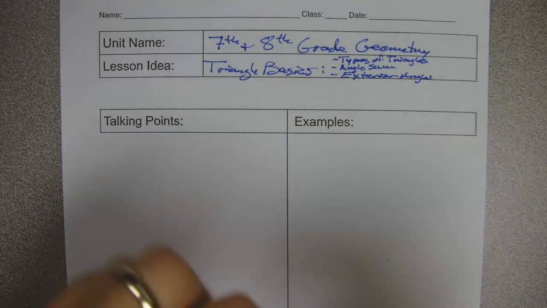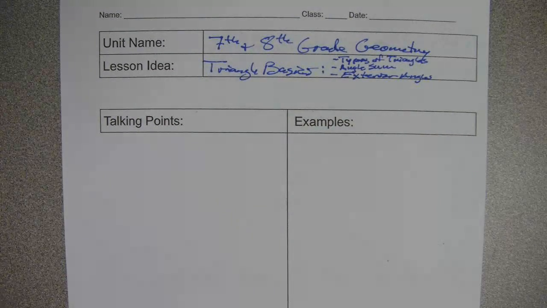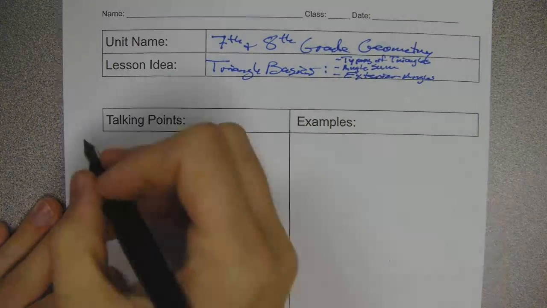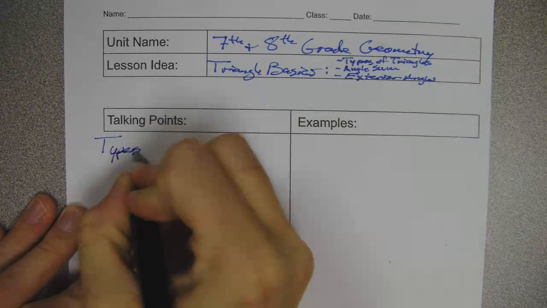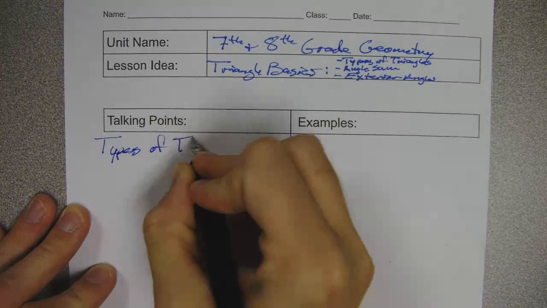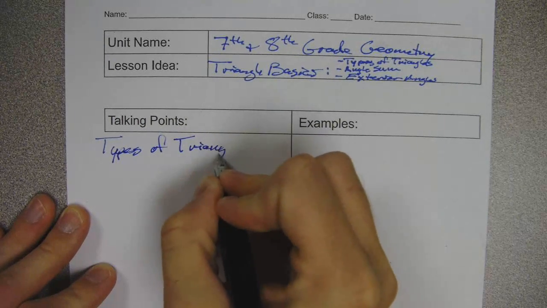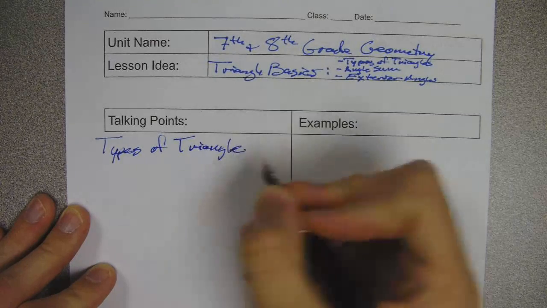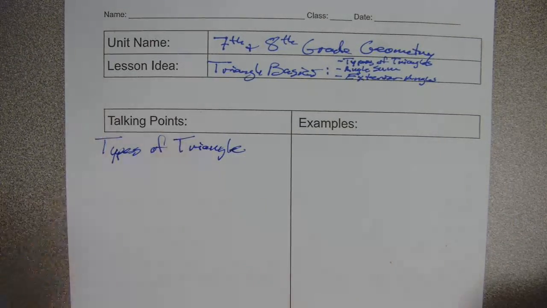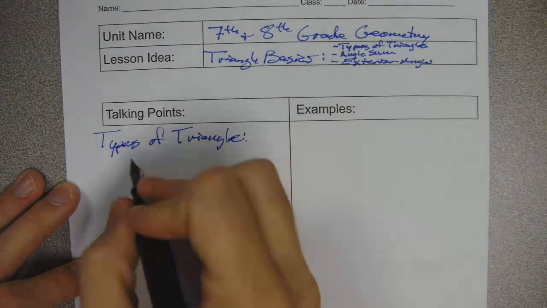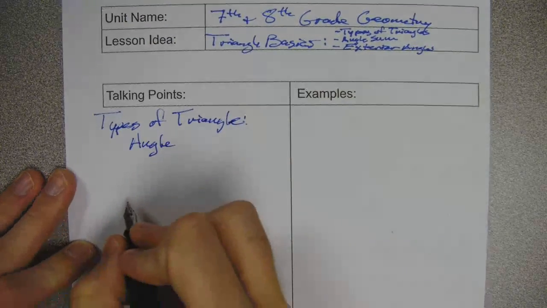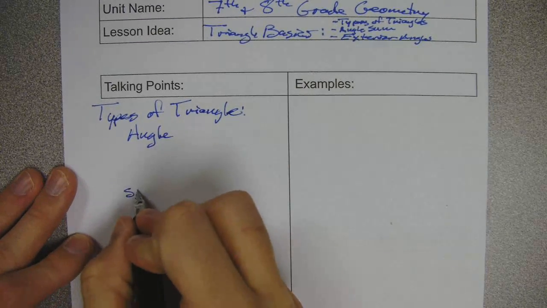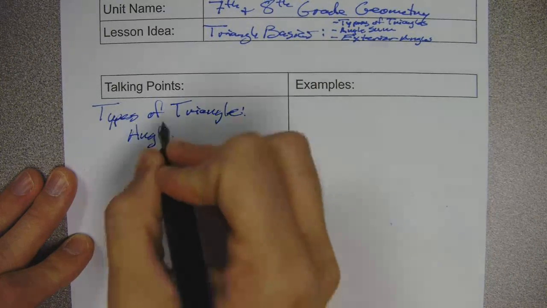So first off, let's talk about different types of triangles, all right? Because there's not just one. So let's see here. We can talk about types of triangle. And we tend to classify our triangles two ways, all right? The first is by angle, and then the second is by sides, all right? So here's what I mean by that.